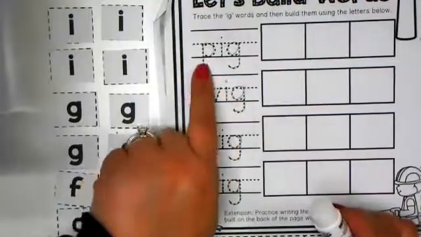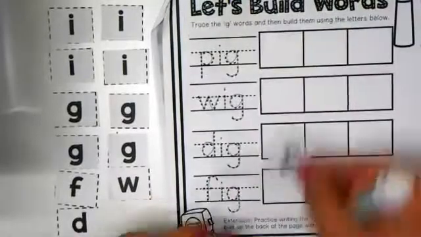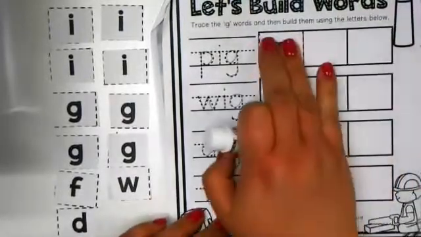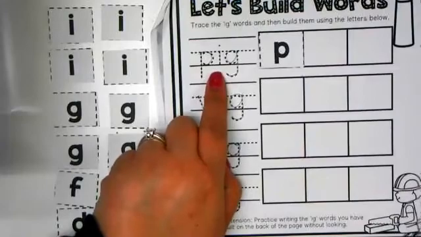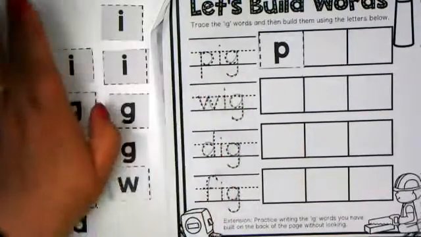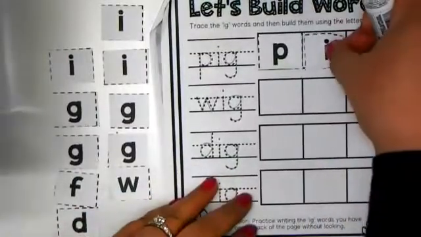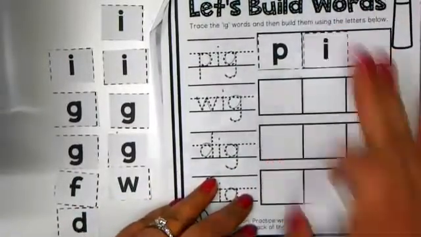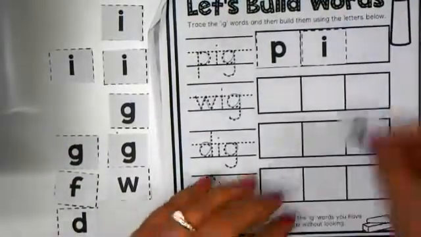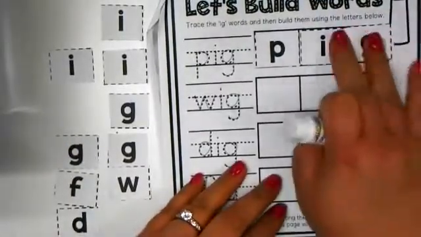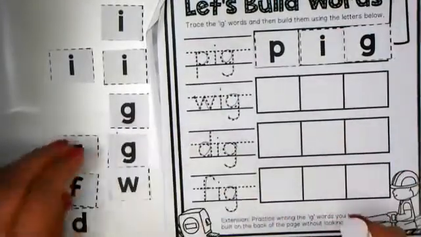So the first letter we need is P. So we're going to just put a little dot of glue and we're going to build this word P. And then of course we know since it's part of the ig family, we're going to put an I and a G. Okay. So every single one of these words is going to have an I in the center and a G at the end. So that makes it a little bit easier. You could just go ahead and go through if you wanted to and put all the IGs in. That would be one way to do it.